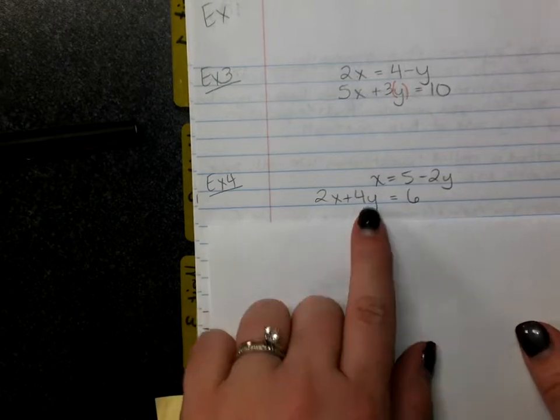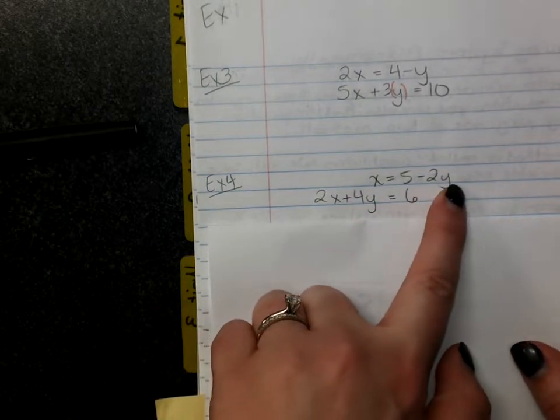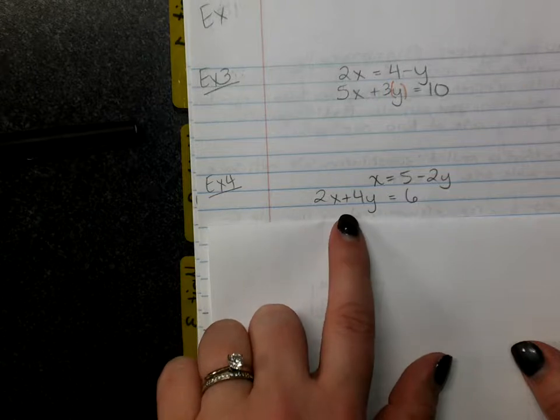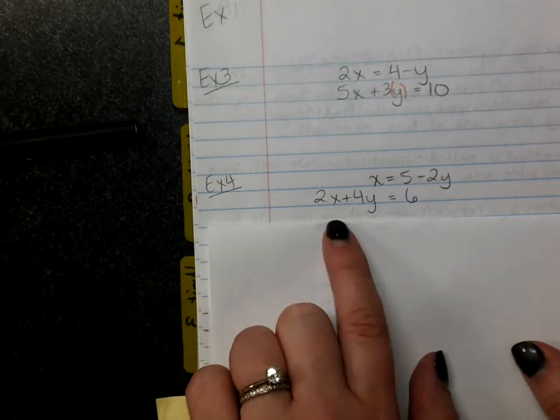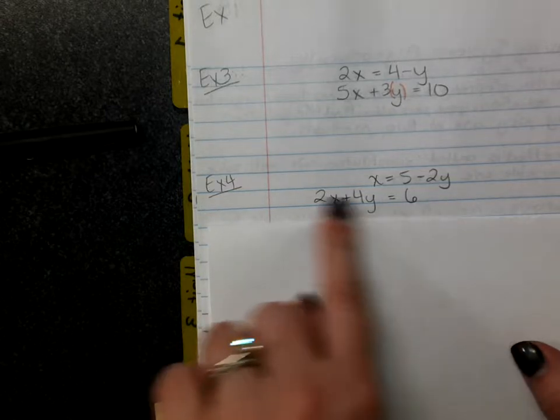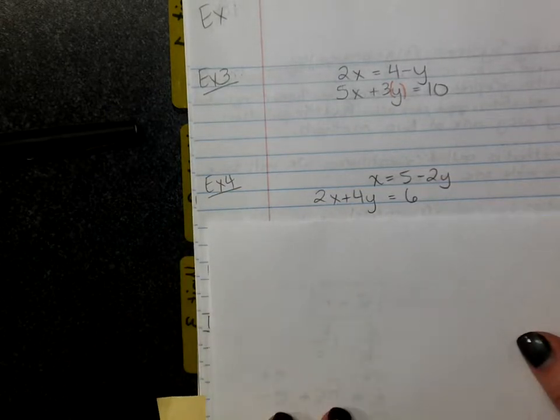Let's try x equals 5 minus 2y and 2x plus 4y equals 6. I would recommend pausing the video. Try this one on your own. It does work out a little strange, and so it's a good one to practice.